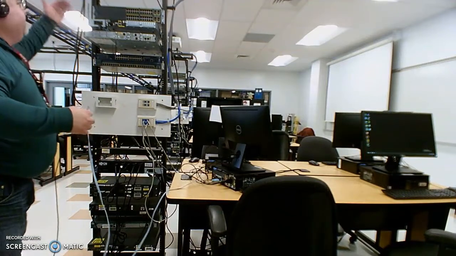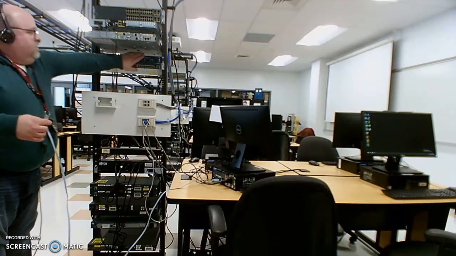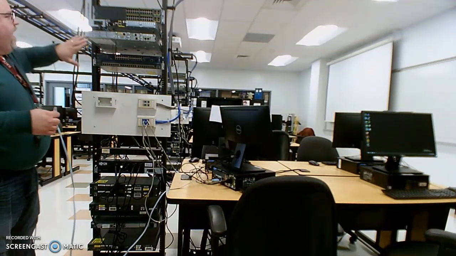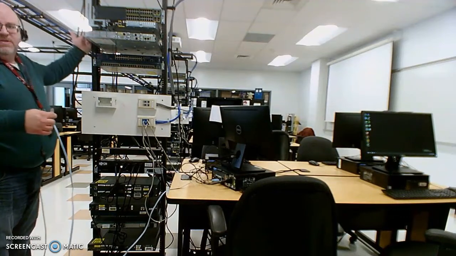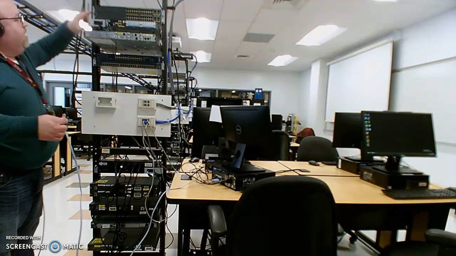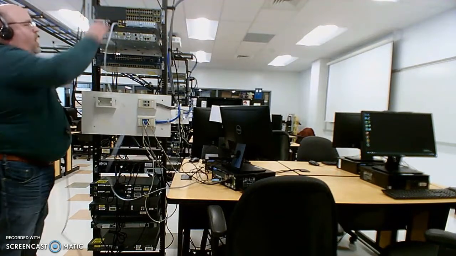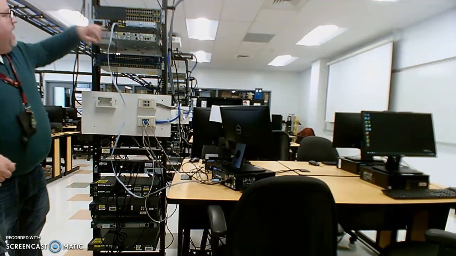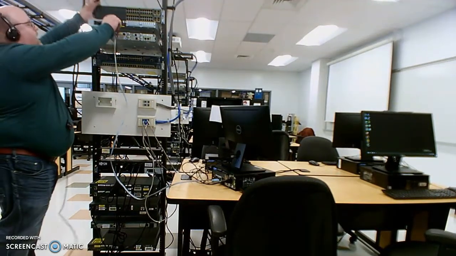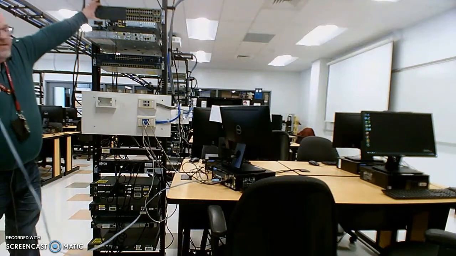As I look at my routers and switches up here, the switches' console ports would be on the back. This router, console port's on the back. This router, console port is on the front. It's even labeled blue console. There would be my router console connection for this router. And then these switches up top, console connections in the back.